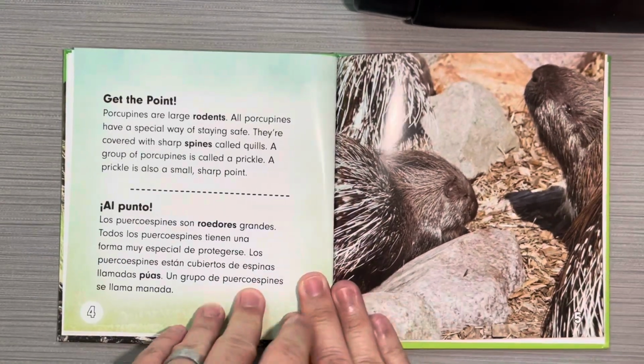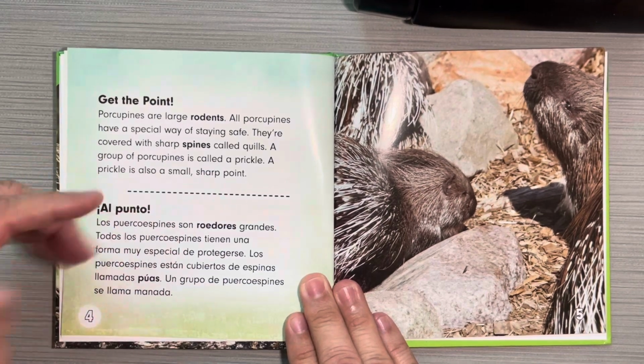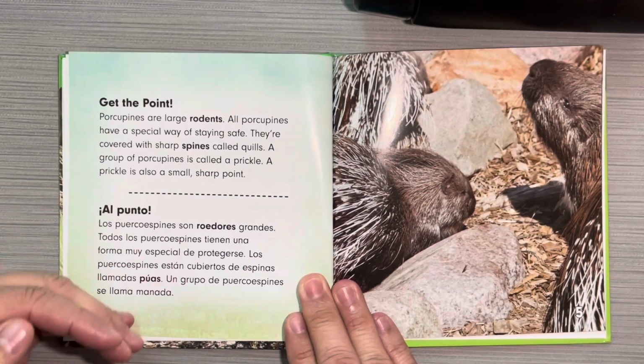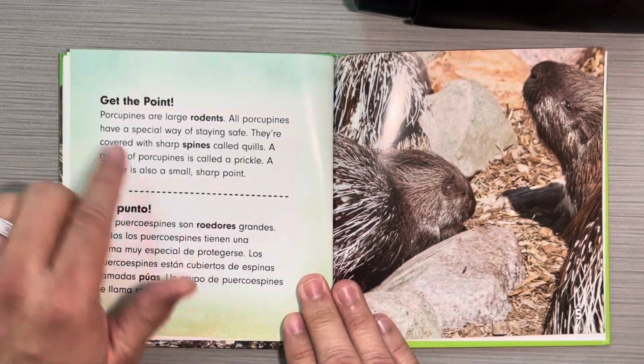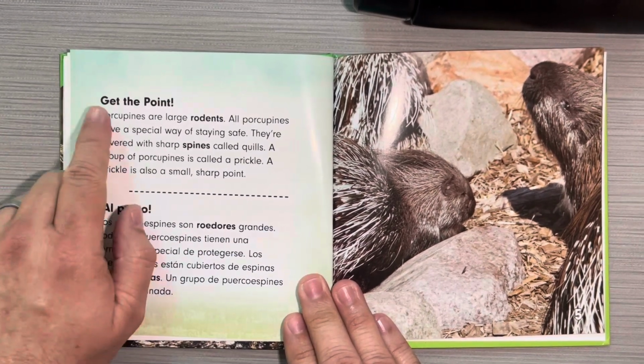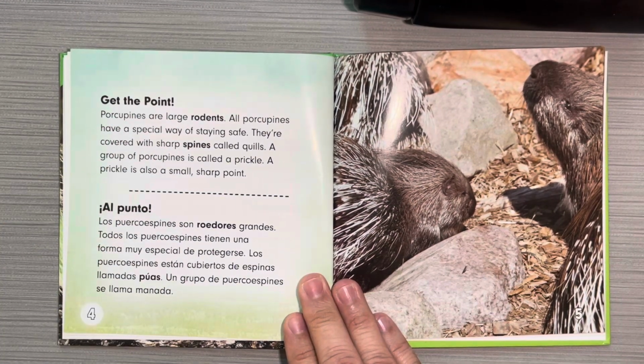So you'll see right here, we have a picture, and then we have the top part of the book is in English, and then there's a line, and the bottom part of the book is in Spanish. I'm going to read the English part of the book today, so I'm only going to be reading the top part. Get the point? Porcupines are large rodents.